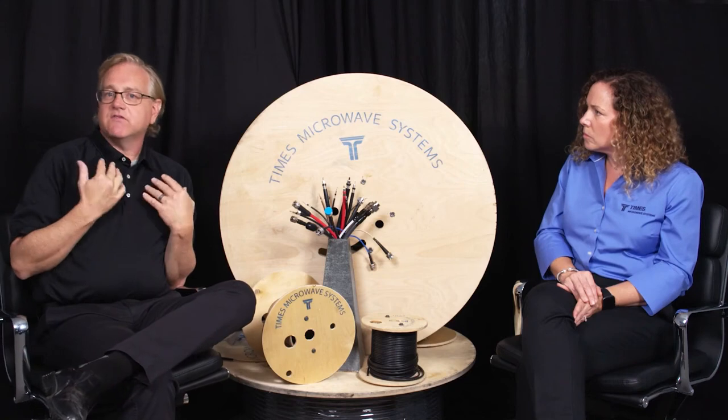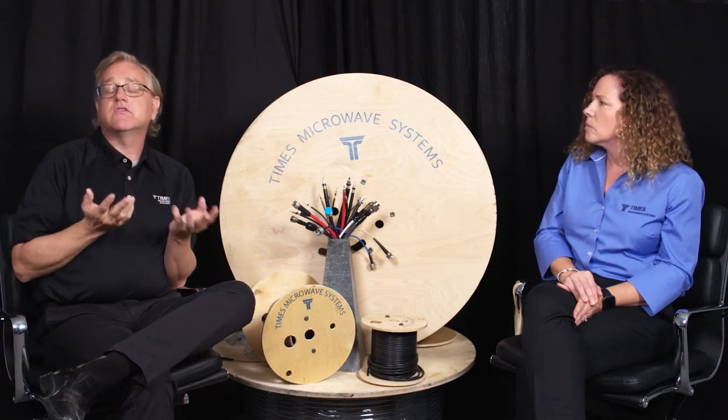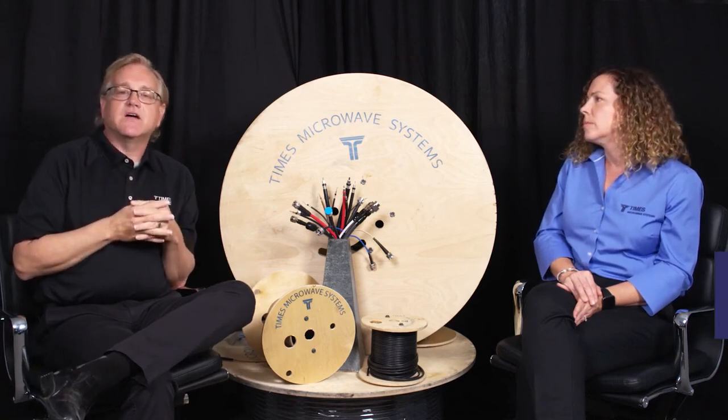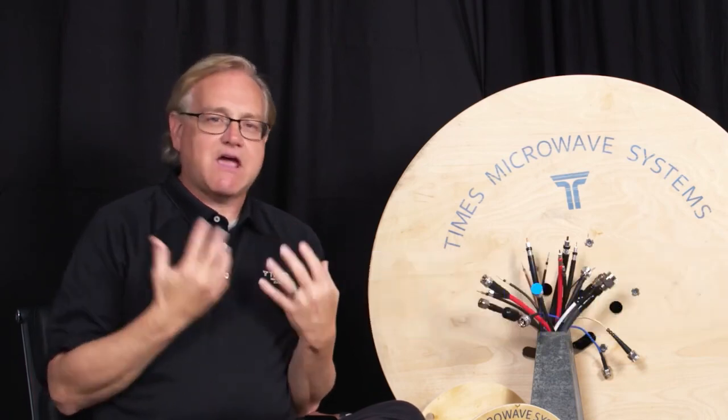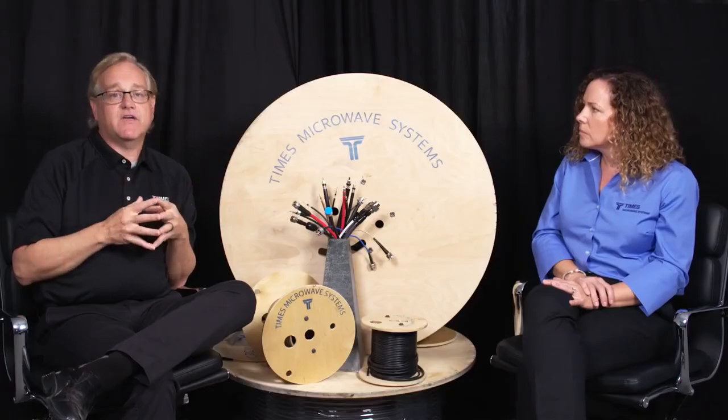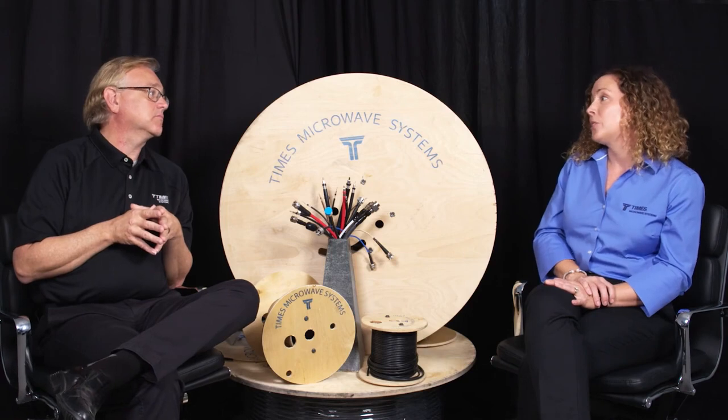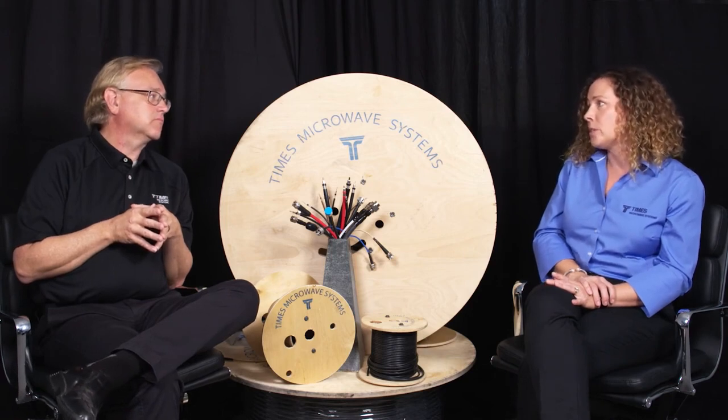We also have to be concerned with a term called VSWR, voltage standing wave ratio. What that means is we want to be able to input a signal and have as few reflections as possible. So once again, the materials, how it's constructed, and the connector types eliminate those unwanted effects. So that's why we make the cable assemblies for the customers.